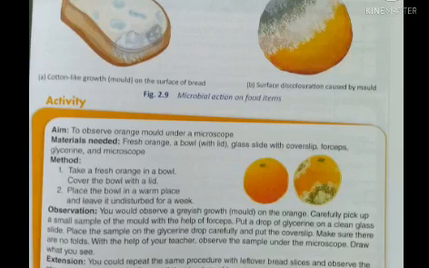Carefully pick up a small sample of the mold with the help of the forceps. Put a drop of the glycerin on a clean glass slide. Place the sample on the glycerin drop carefully and put the cover slip. Make sure there are no folds. With the help of your teacher, observe the sample under the microscope. Draw what you have seen. Extension: you could repeat the same procedure with leftover bread slices and observe the structure of bread mold. Record if the structure of bread mold is similar or different from that of the orange mold.